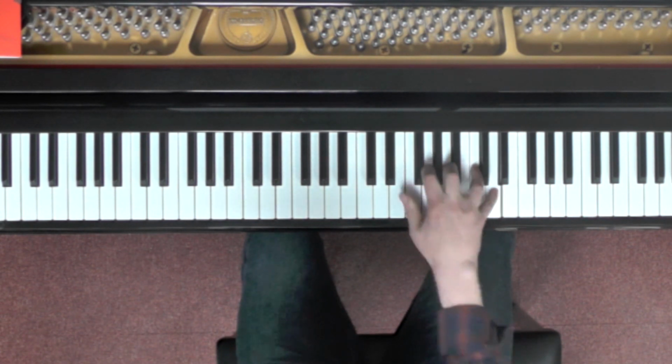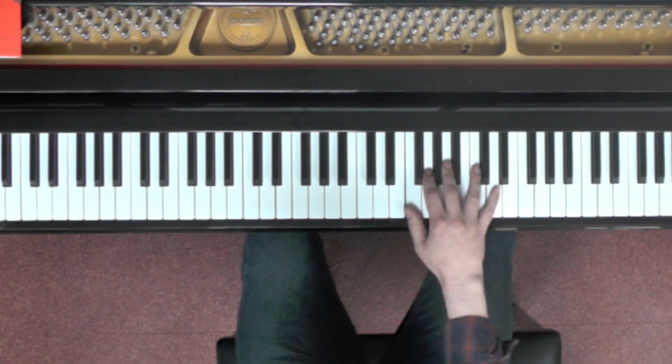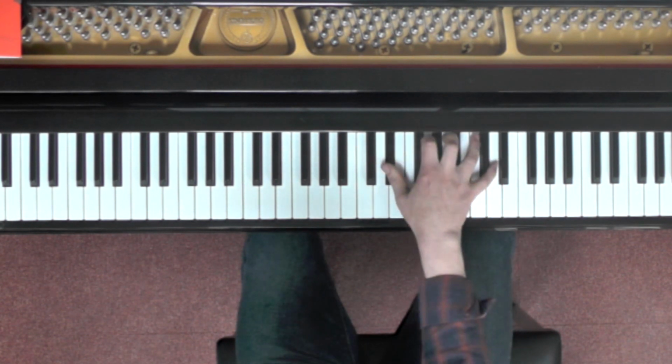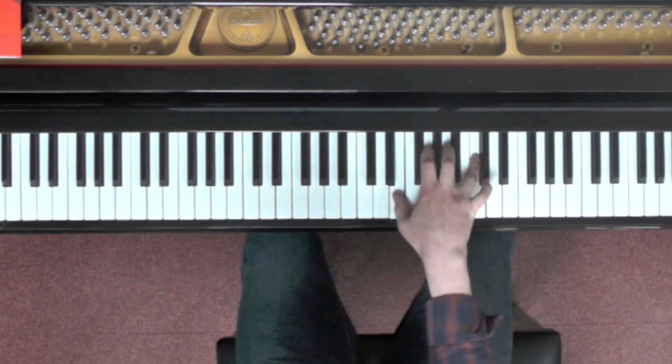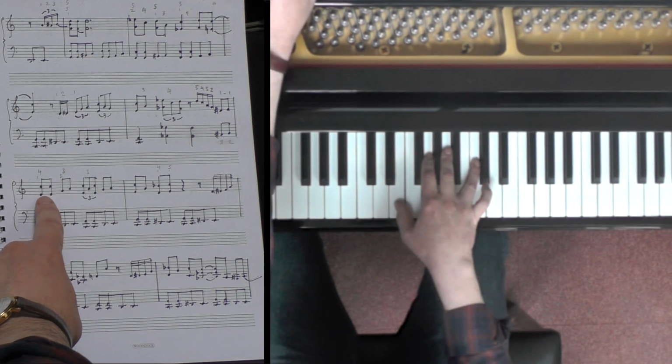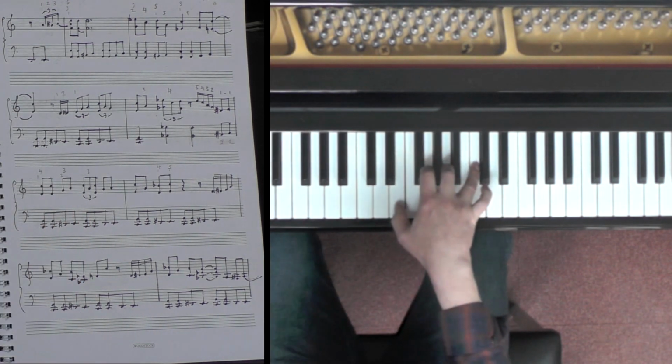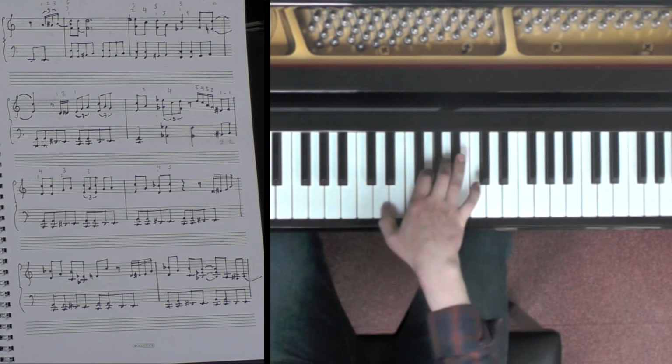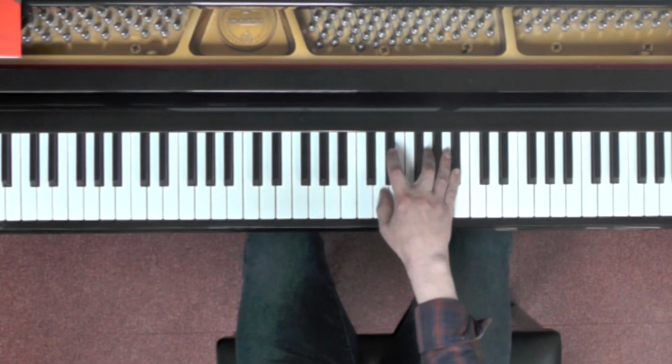Notice that the roll is not particularly difficult because my fingers are already in the right place. And we're ready for round 2. This is the C shape. We've done this roll before.